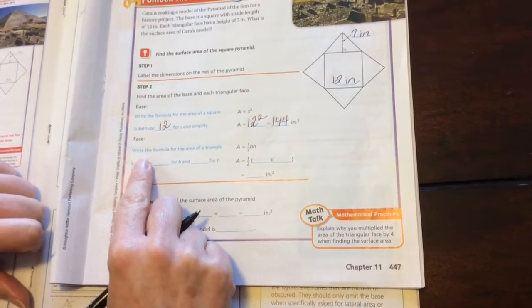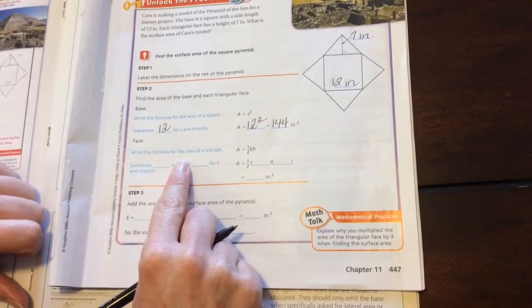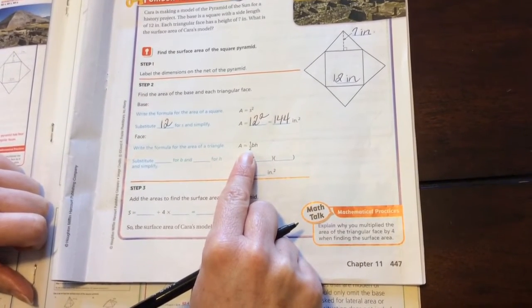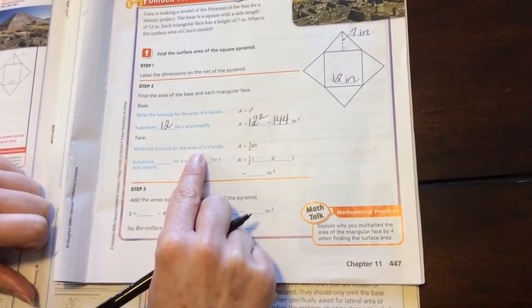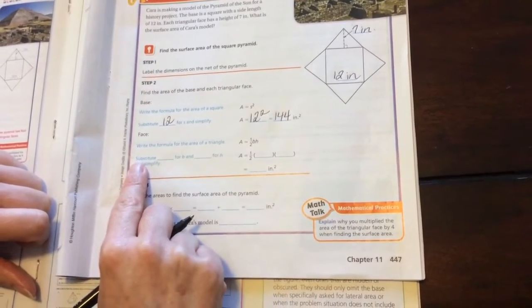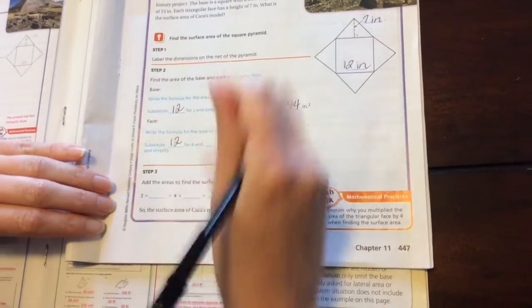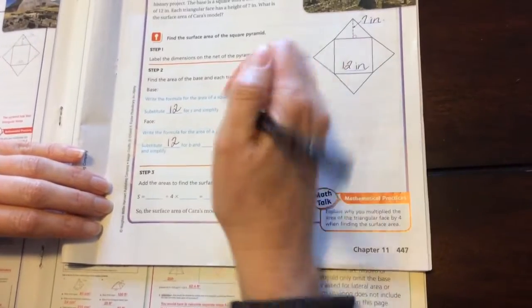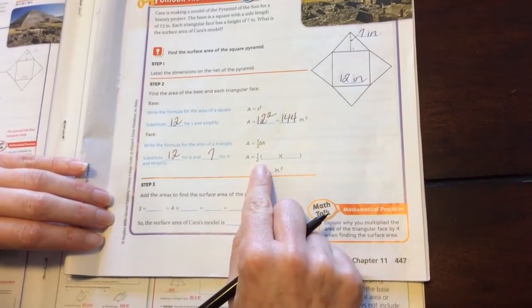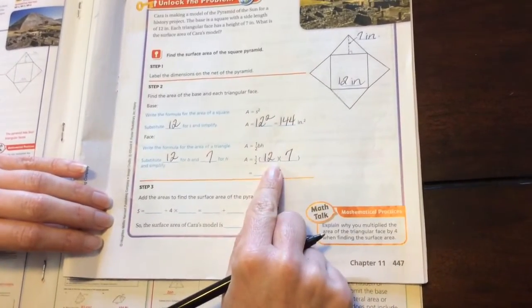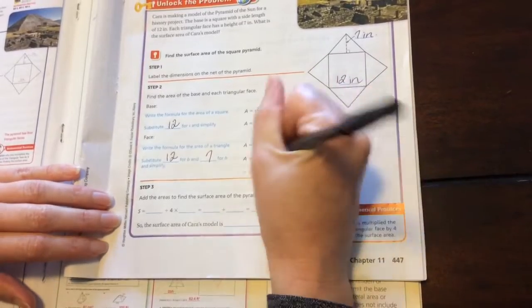Then I need to find the area of the face. So write the formula for the area of a triangle. Area equals half times base times height. I'm going to have to substitute for my base and my height. So my base is 12 and my height is 7. Then I'm going to substitute those into the formula. So half times 12 times 7. So half of 12 is 6, and 6 times 7 is 42.